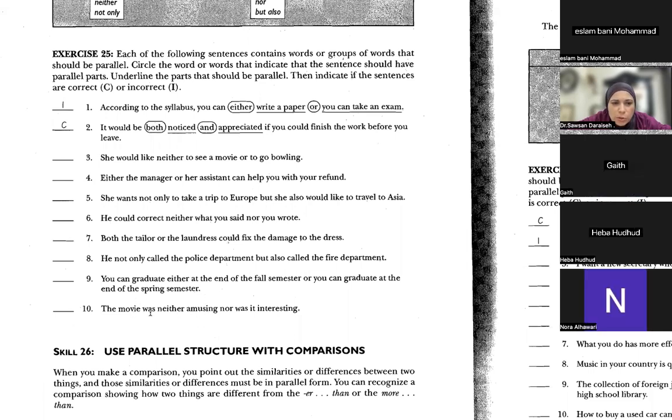Look, not so parallel. The movie was neither amusing... the film was not amusing and was not... nor, we need, maybe if we remove "was it" and just put "interesting", that is enough. Neither amusing nor interesting, without "was". So we have a problem because the structure here is not like the structure here. Look, we have verb to be, we have subject, then interesting. So this is not the same, totally different.